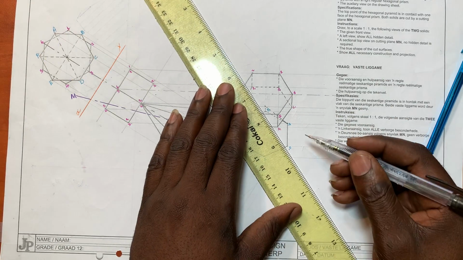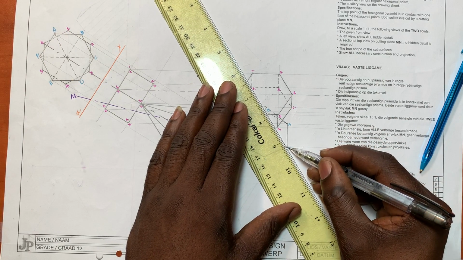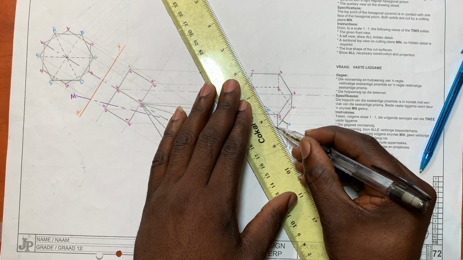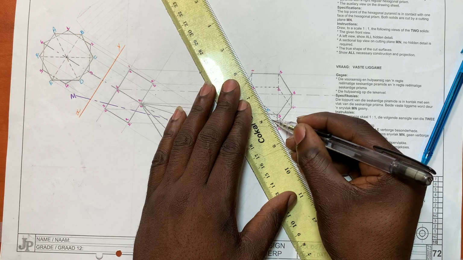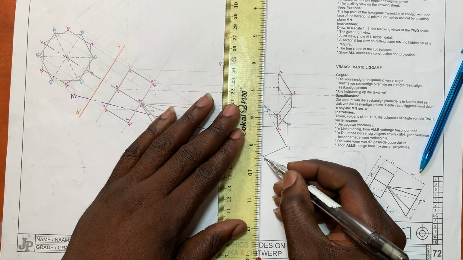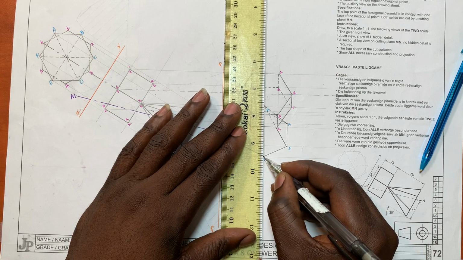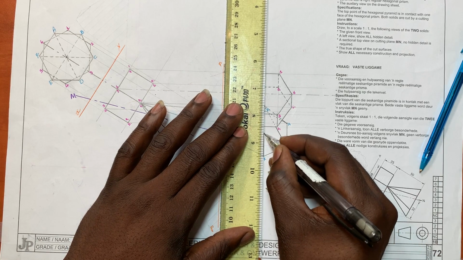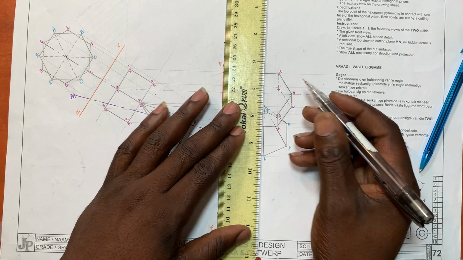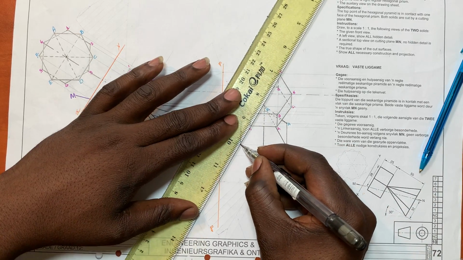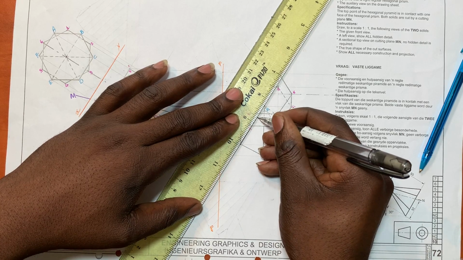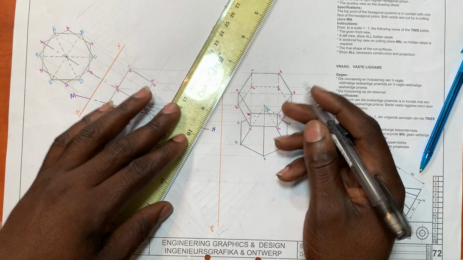I1. And then F to I1, solid, but from here till here is now hidden. Then E to I1, solid, but from here till here hidden. D to apex point, but from here till here hidden.